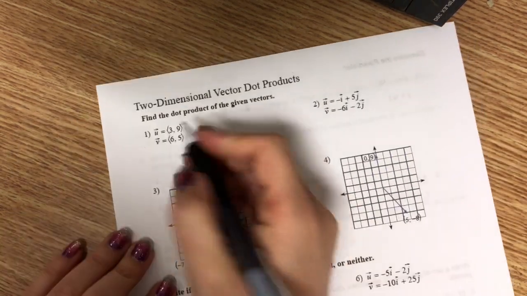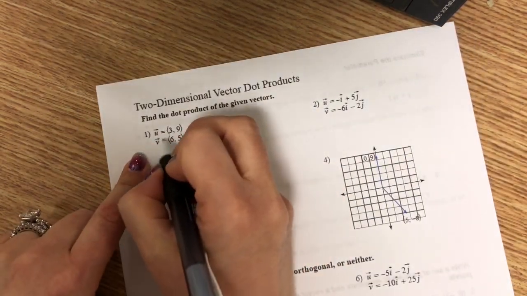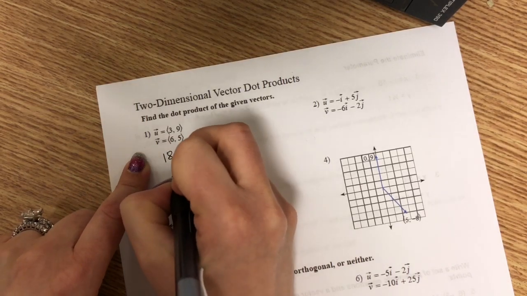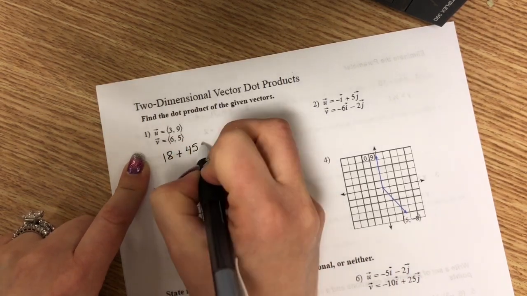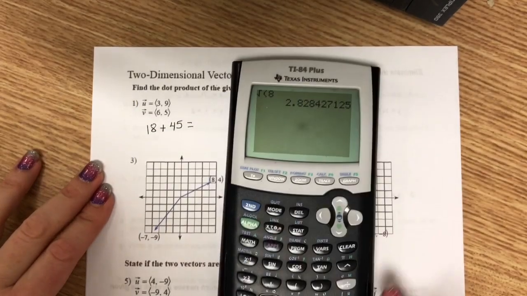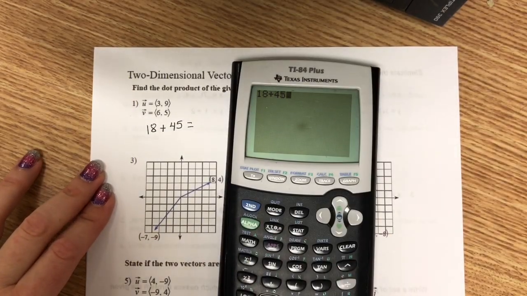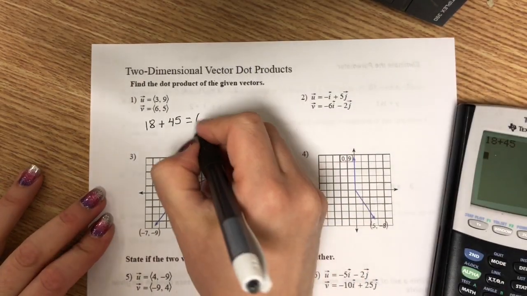Okay, dot product. We multiply the x coordinates and multiply the y coordinates. 63.